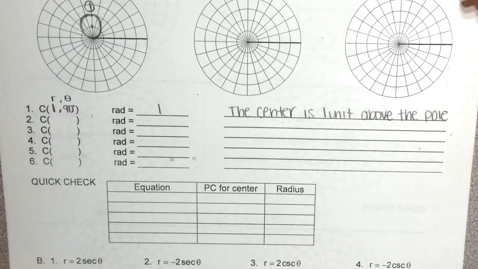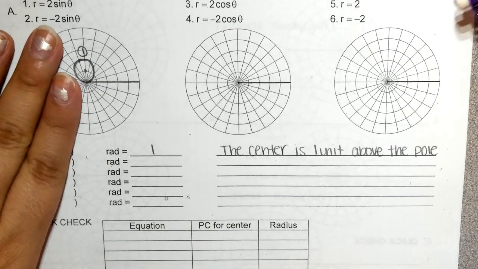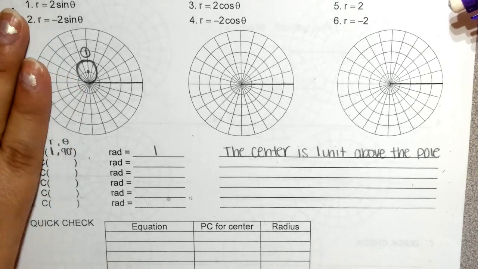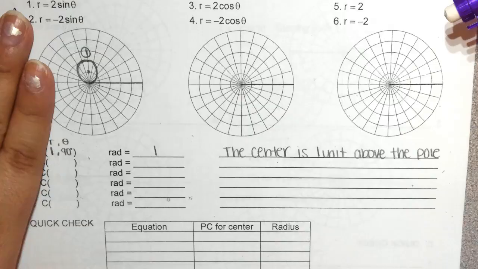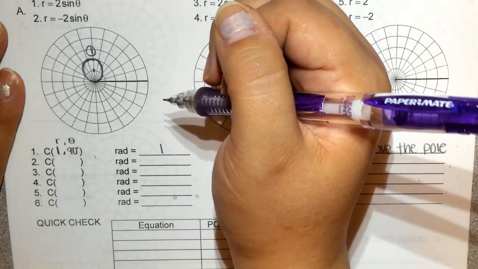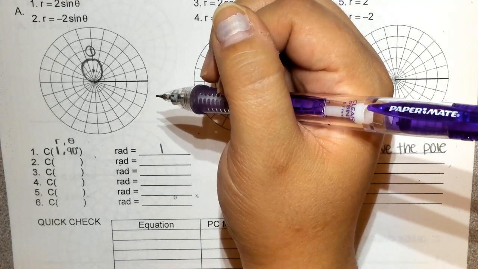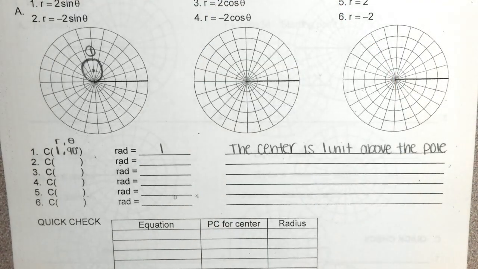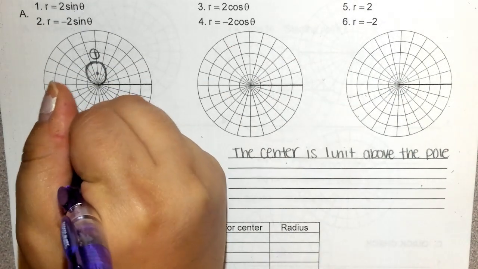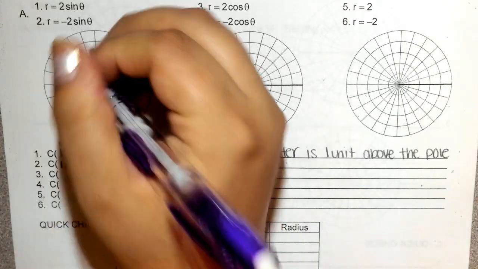All right, what's going to happen if I do number 2? Number 2 is r equals negative 2 sine. So if I add that negative, what happens? It kind of reflects, right? So where is my new center? You can write either 1, 270 or you can write negative 1, 90. Those are the same point. So I'm going to write 1, 270, but you could write negative 1, 90 if you wanted.